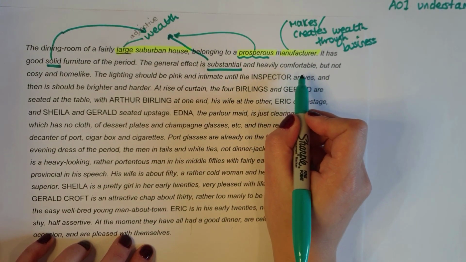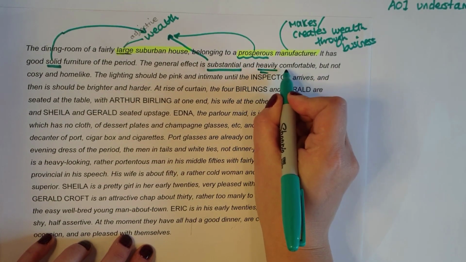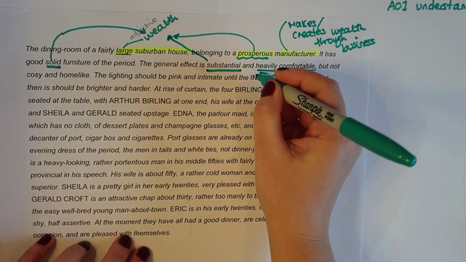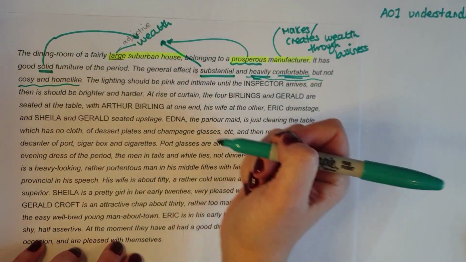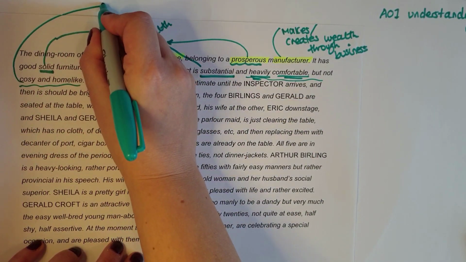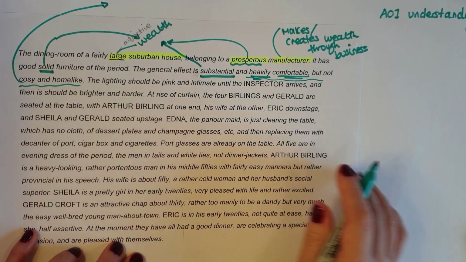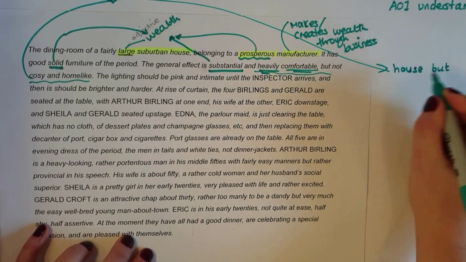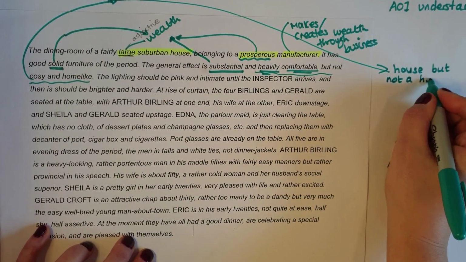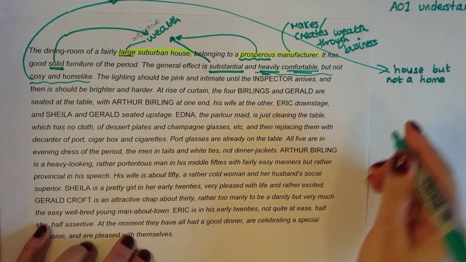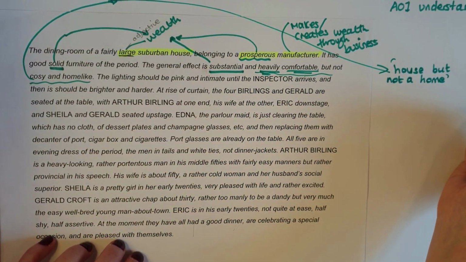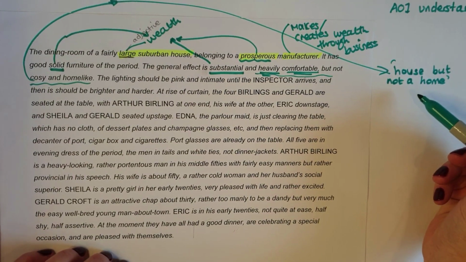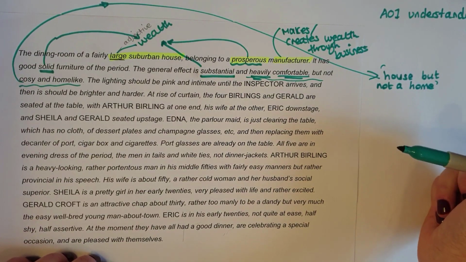Heavily comfortable. Okay, so I'll come back to heavily and comfortable in a moment, but not cozy and home-like. So to me, this depicts that whilst they have wealth and lots of things, I love to use this phrase because I think it really sums things up quite well. It's a house, but not a home. You may have heard this sort of idiom before. I don't know if it's even used as an idiom. It's more sort of house, not a home. It's somewhere that's big and comfortable and spacious, but it's not cozy and warm and inviting and homely.